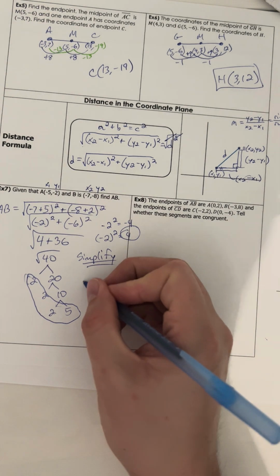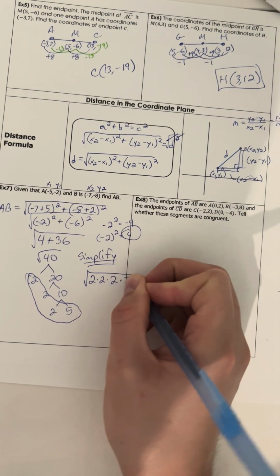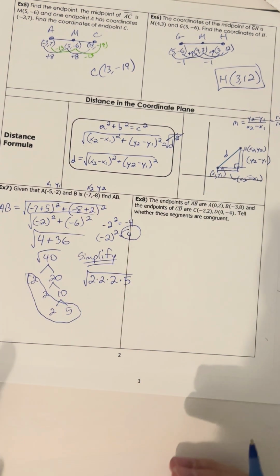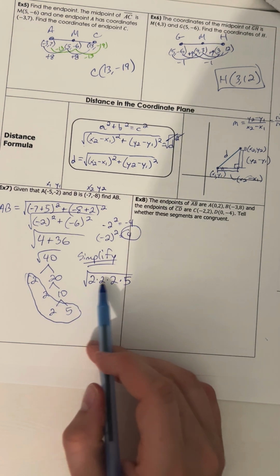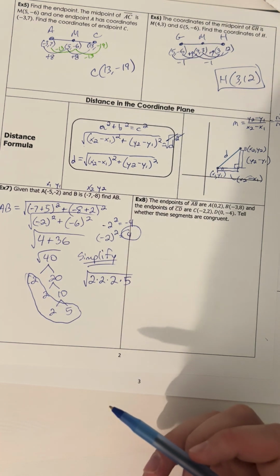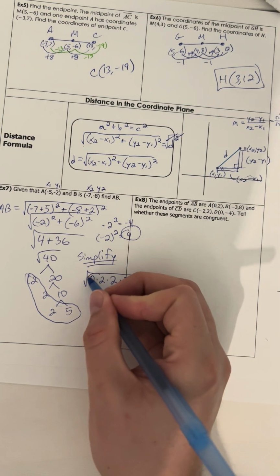So we're going to rewrite our square root, and I'm going to write my 3 2's and my 5. Now they're being multiplied because they're factors. We divided to get them, so they're being multiplied to equal 40. And when you have the factors, the prime factors, you need to look for pairs of the same number. So if you notice, there's a pair of 2's.